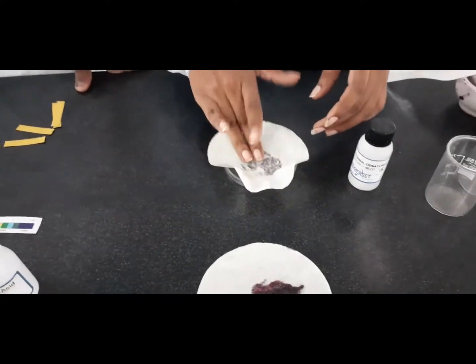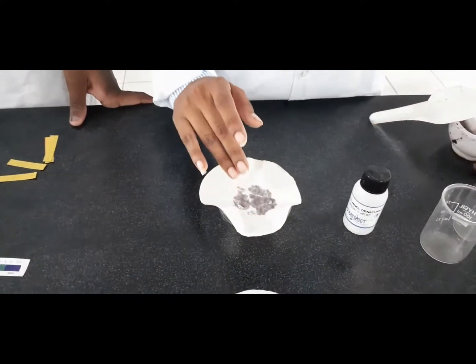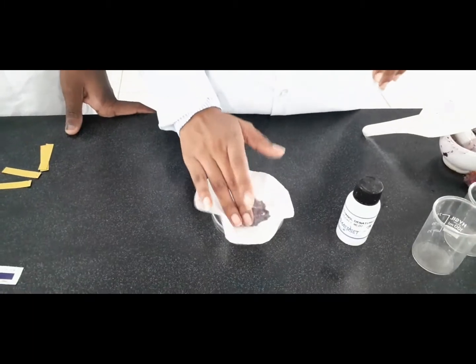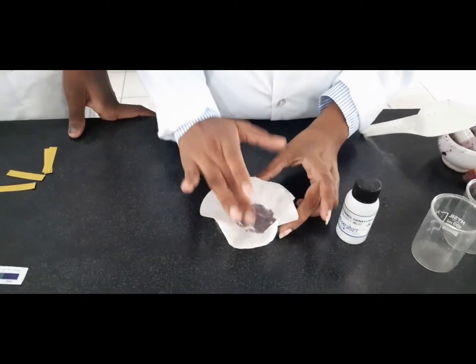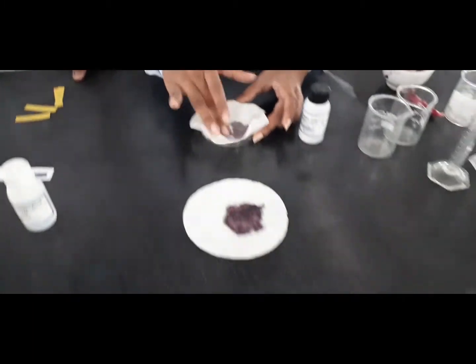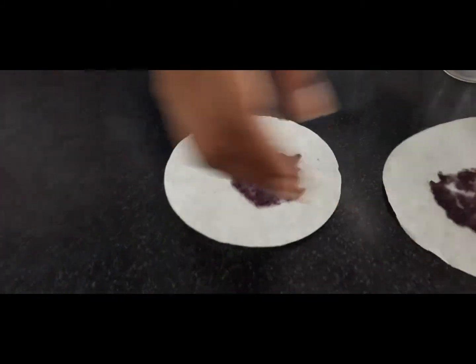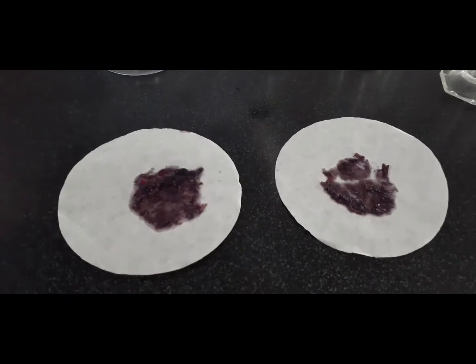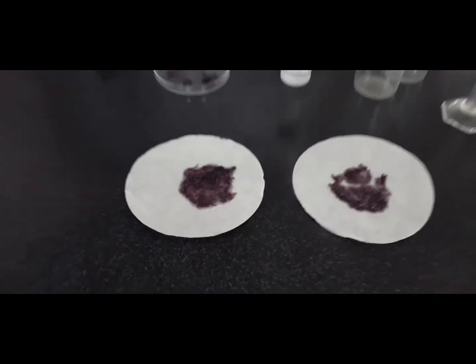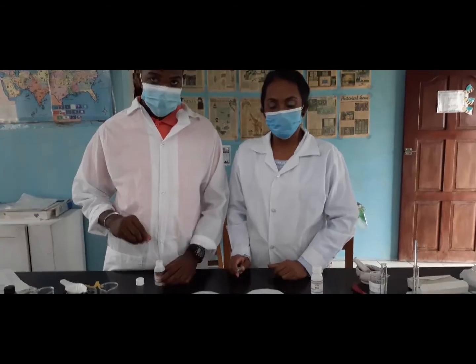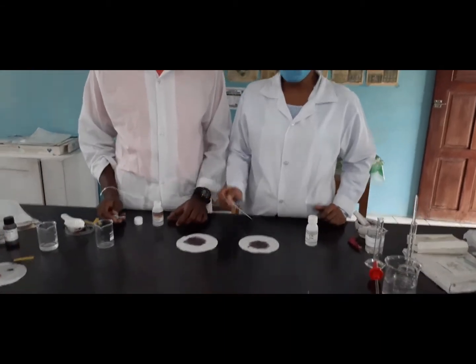That's one. As you can see, the filter paper has absorbed it, and then we will leave this to dry. So we have created our own indicator.